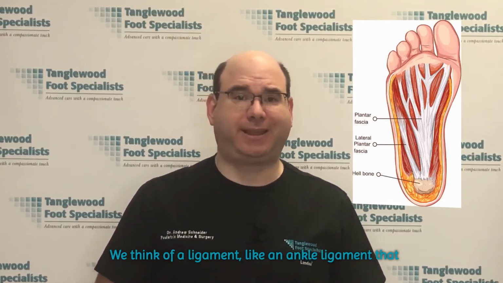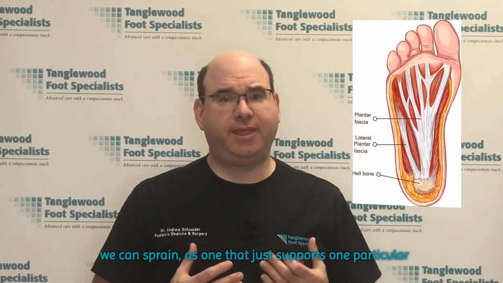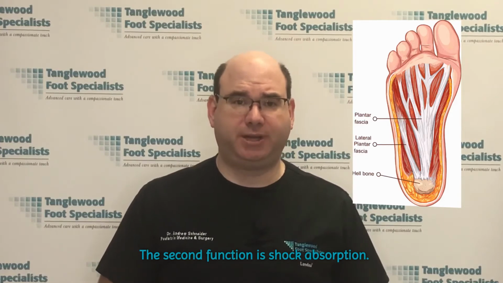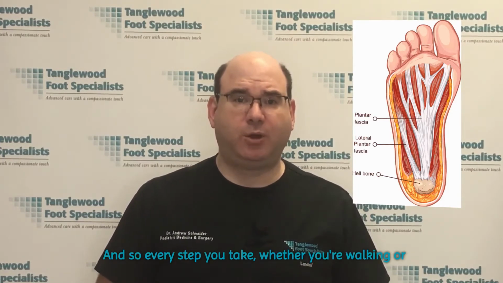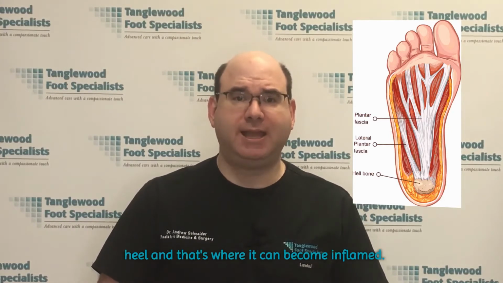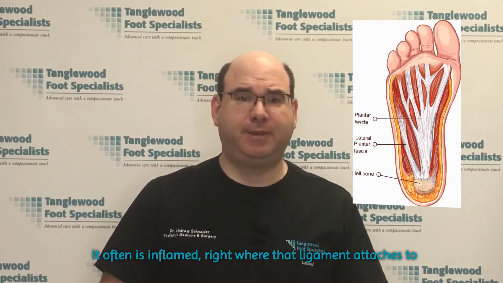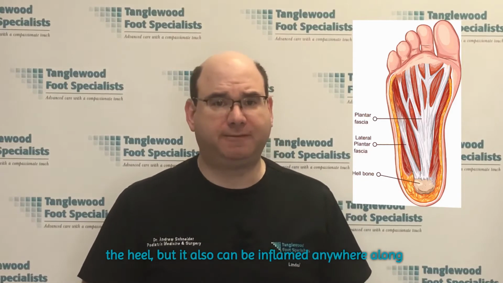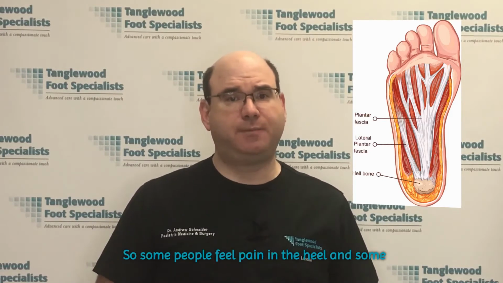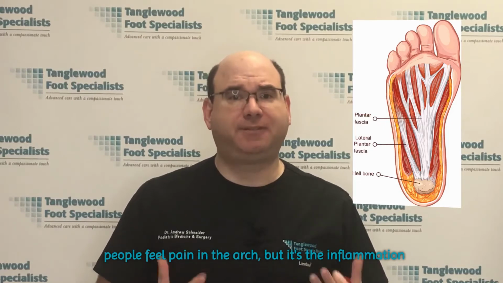We think of a ligament, like an ankle ligament that we can sprain, as one that just supports one particular joint, but this ligament supports the entire bottom of the foot. The second function is shock absorption. Every step you take, whether you're walking or running, that plantar fascia ligament pulls on your heel. And that's where it can become inflamed. It often is inflamed right where that ligament attaches to the heel, but it also can be inflamed anywhere along the course of the plantar fascia ligament. So some people feel pain in the heel and some people feel pain in the arch. But it's the inflammation that's causing the pain.